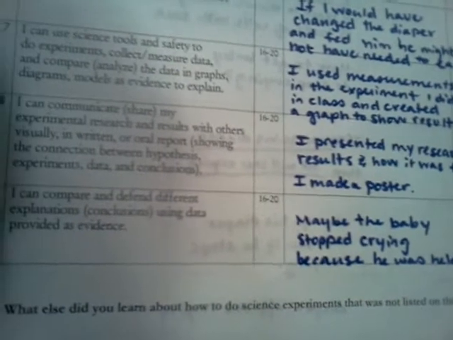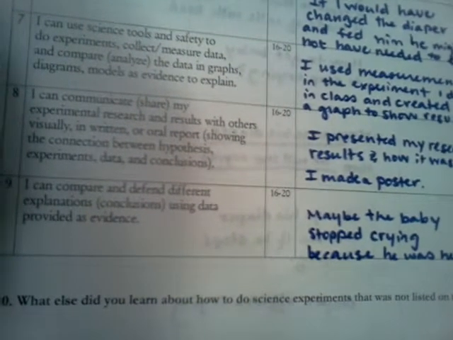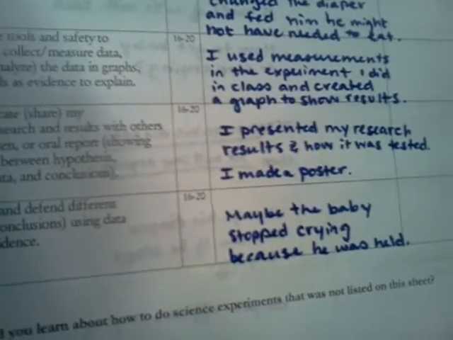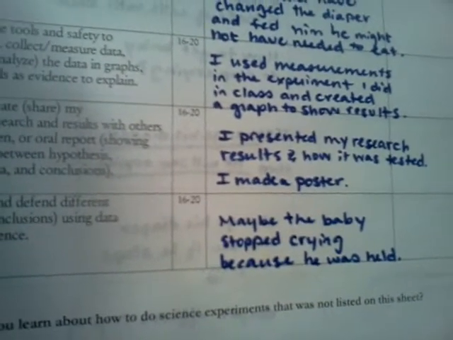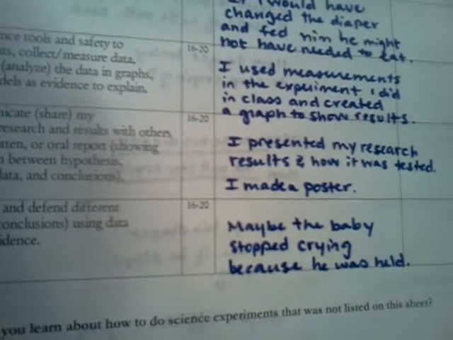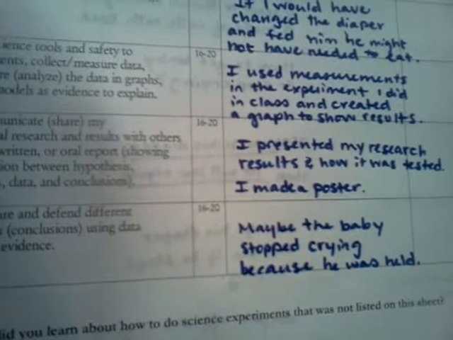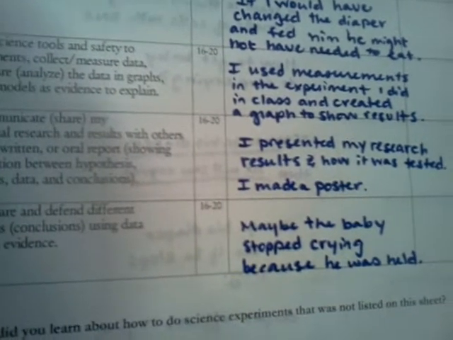And the last question, I can compare and defend different explanations. Maybe the baby stopped crying because I was holding him when I changed his diaper. Maybe he just wanted to be held. So not all research is cut and dry. There could be other conclusions. So you'd have to look at the data. You'd want to test it maybe a couple times to make sure.